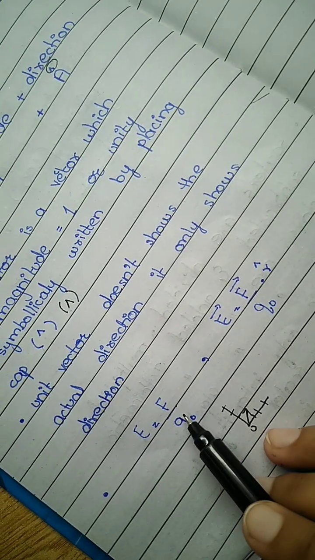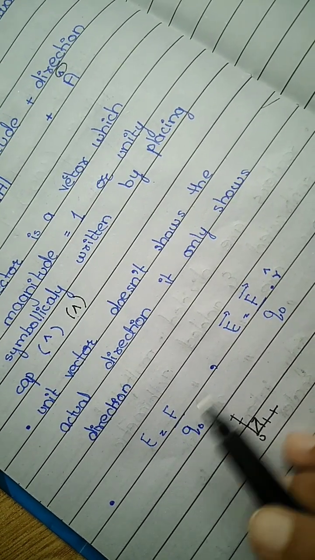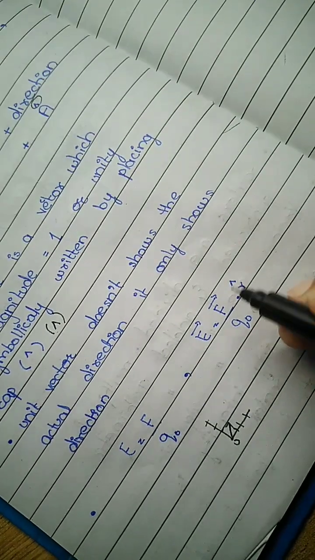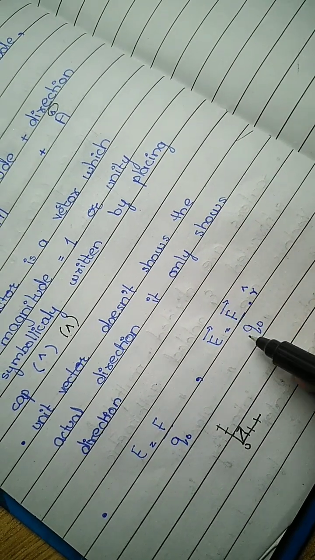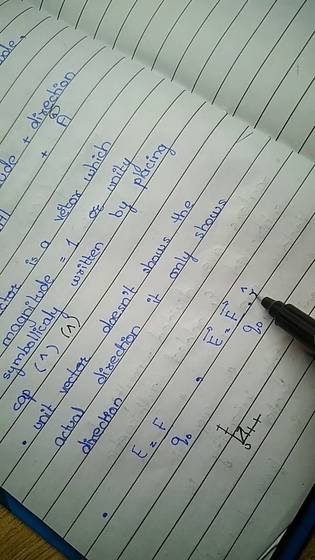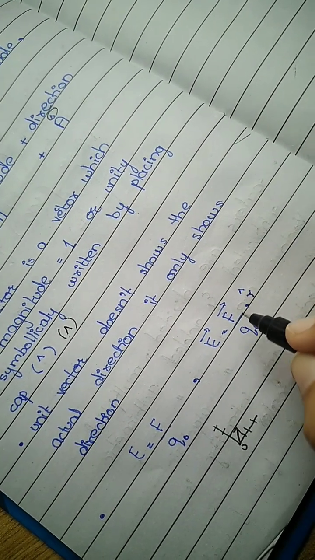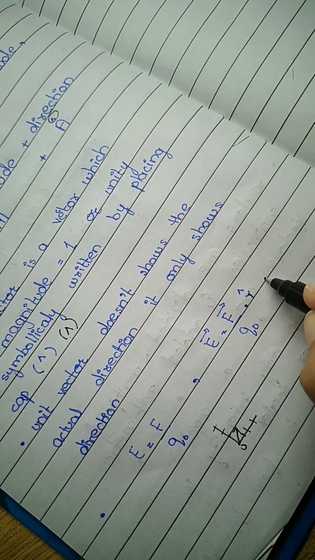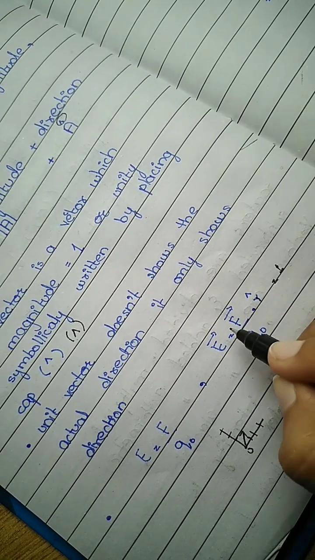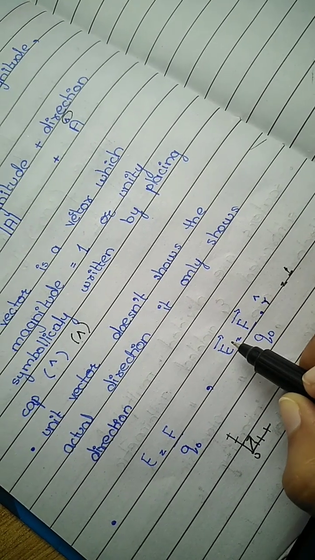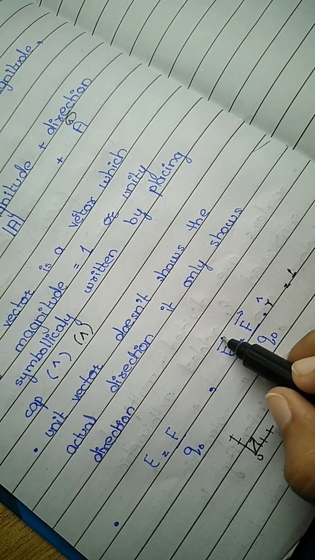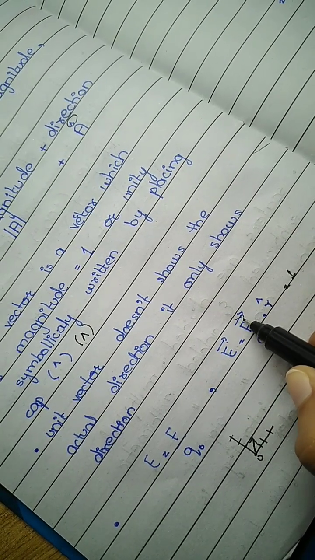E is equal to F upon Q, this is the electric field. The unit vector R is multiplied by this whole equation. Nothing happens, R is equal to 1, so 1 is multiplied by the whole. Nothing will change. It will just give the direction of the vector to it.